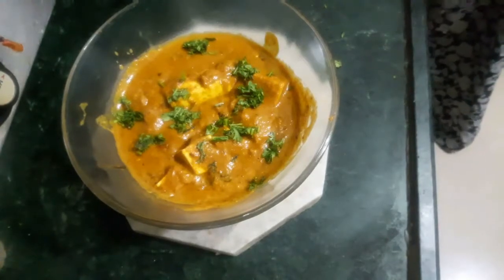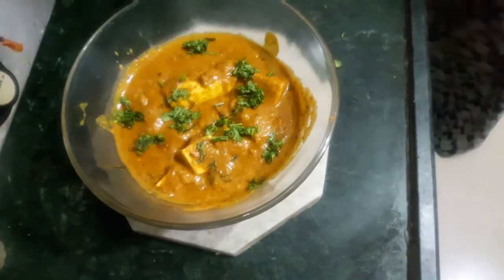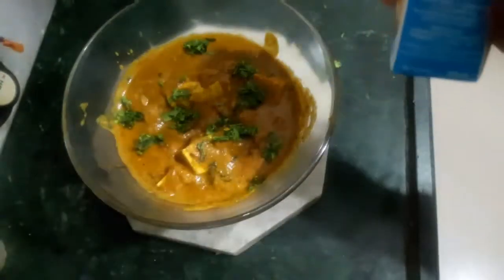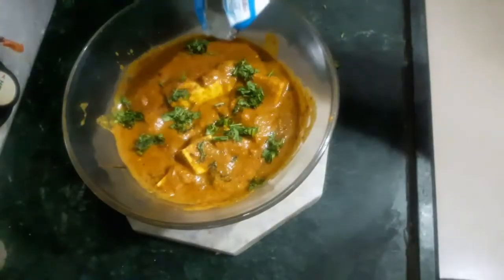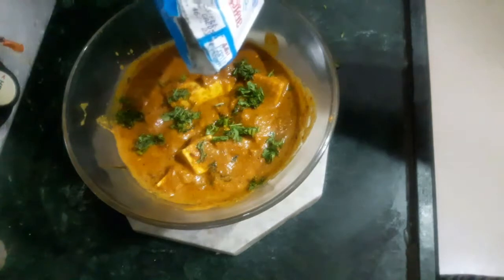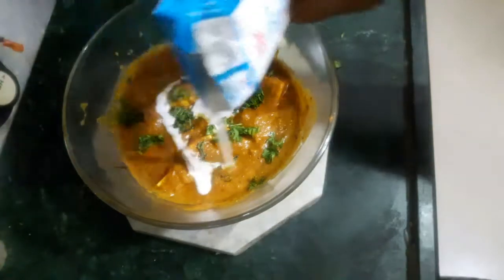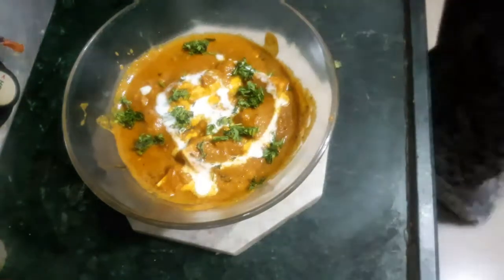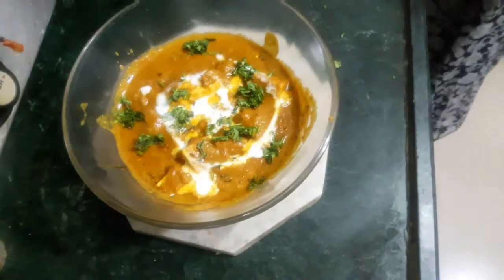And now I'll add some fresh cream over it. So this time I'll be using Amul fresh cream for giving it a very nice restaurant style look. So here it comes. Yes, it's done now. Wow, so beautiful.